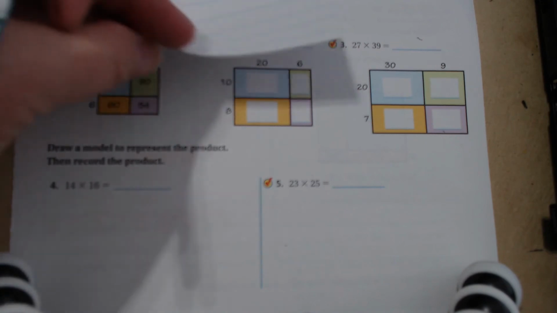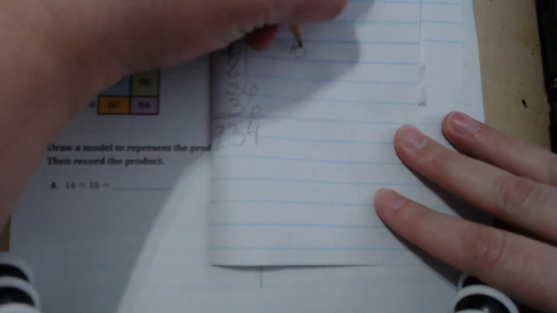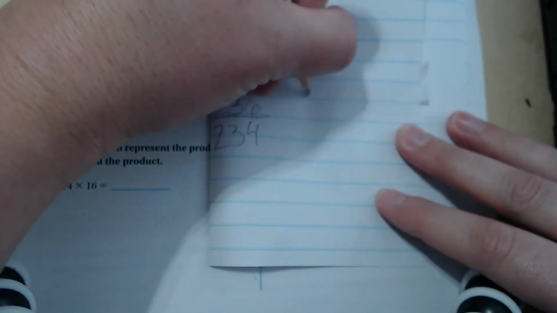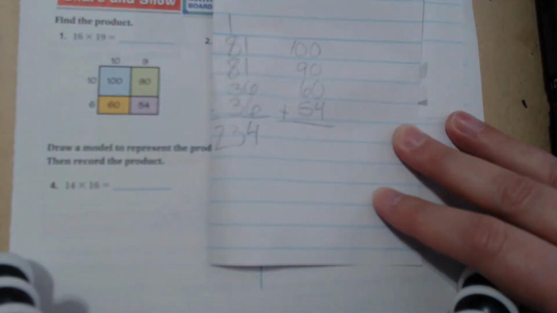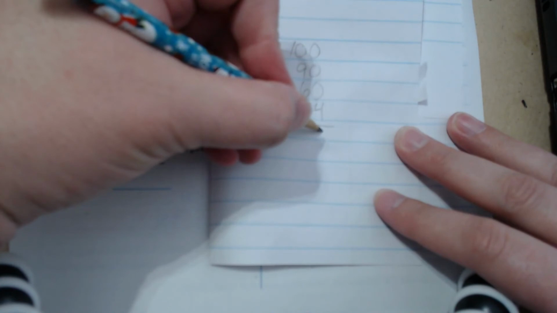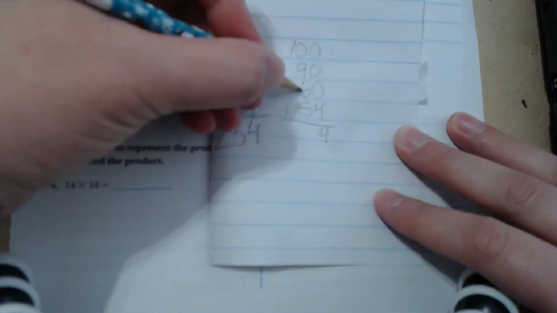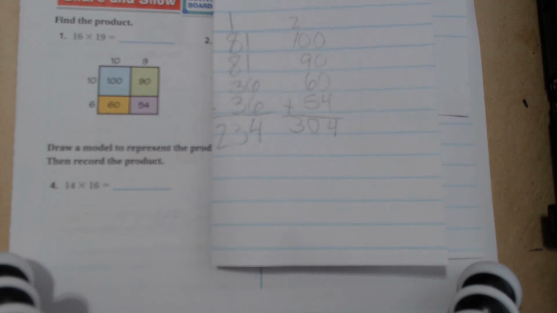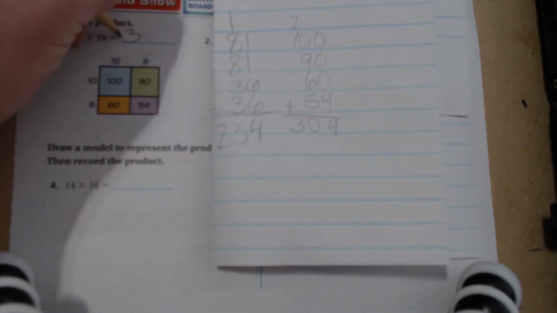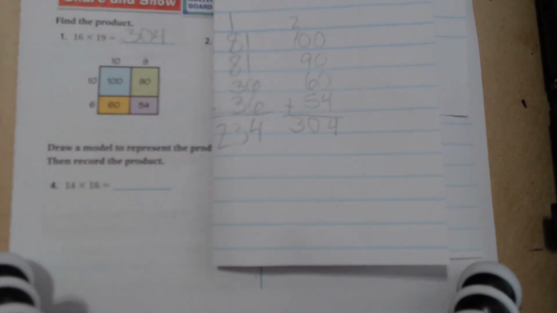You know what? Nope, Miss Kent is going to pull out her trusty lined paper, one I used earlier, and I'm going to write 100, 90, 60, and 54. And I'm going to add it so I don't make any mistakes. So there's 4, there's 11, that's 20, 304. Did I get that right? Looks right. Yep, it would be right. Double check that math one more time. Okay.